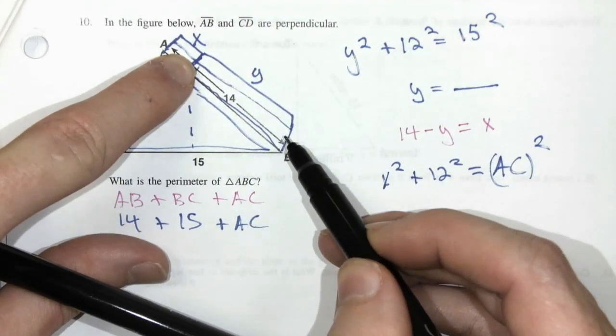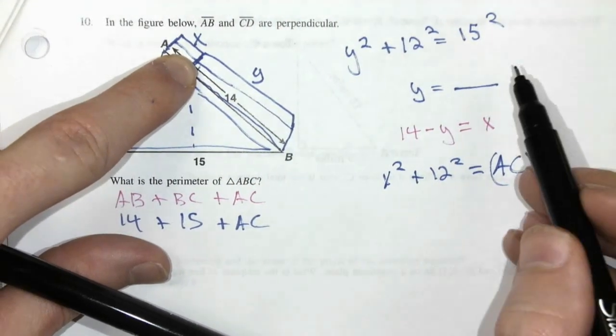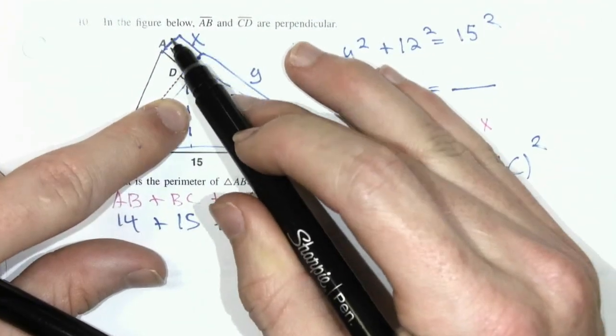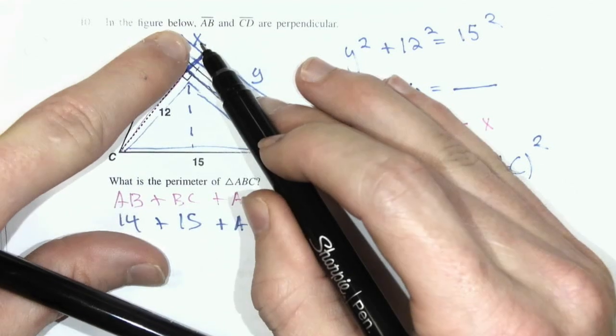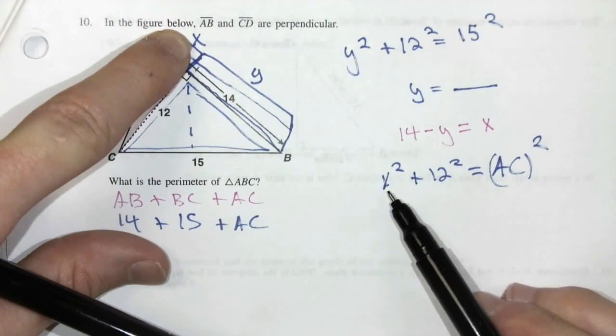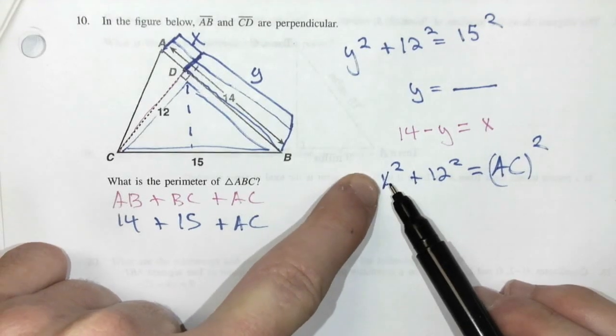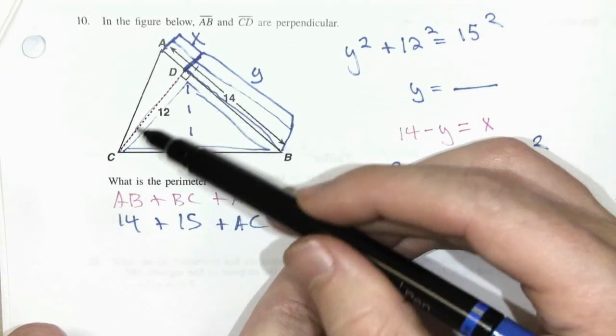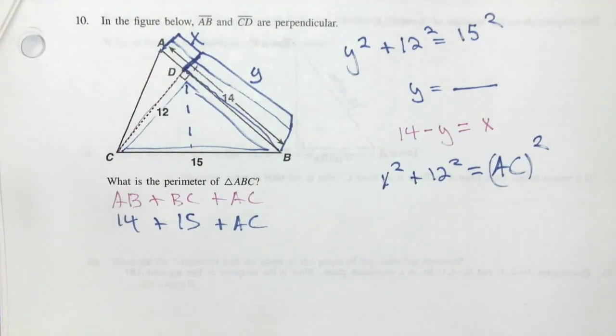Once you have that length, you subtract it from 14 to get what's left over, and that'll be your x. Once you have x, you substitute it into this equation to solve for AC. So I'm going to let you all do the work on that one.